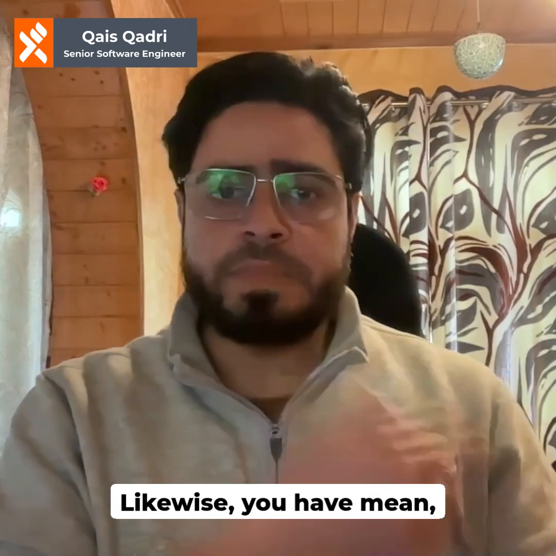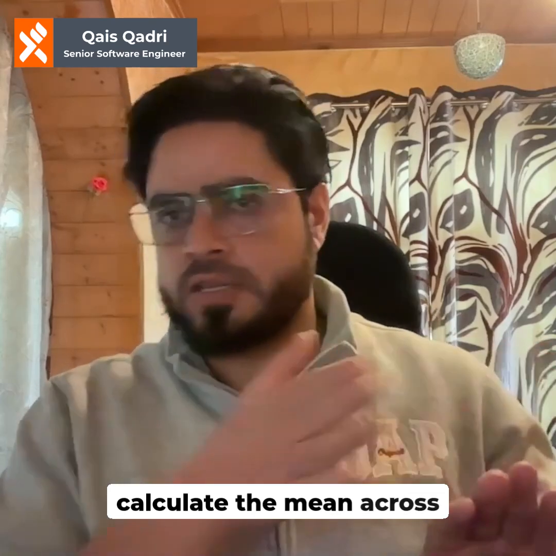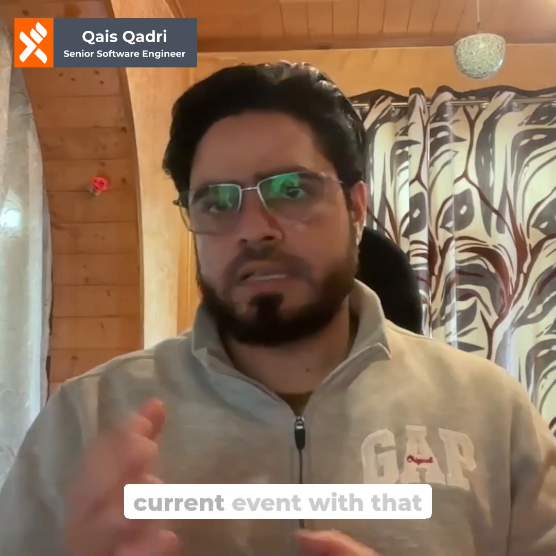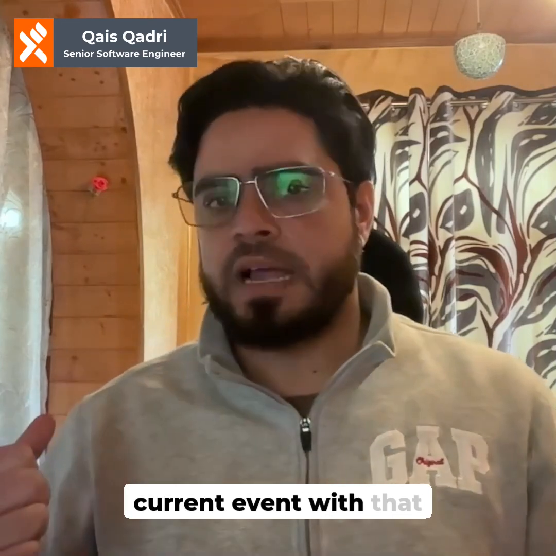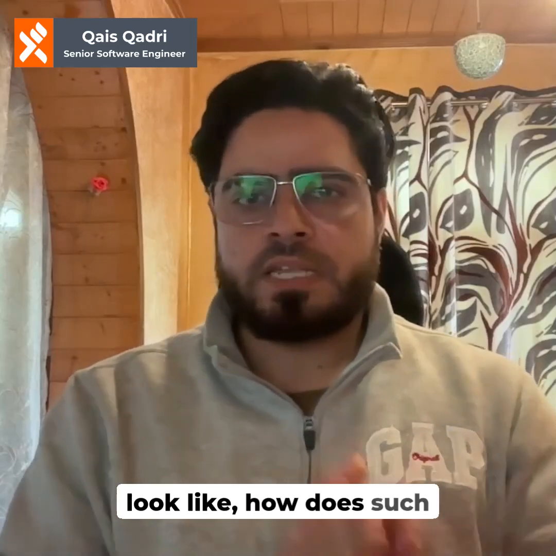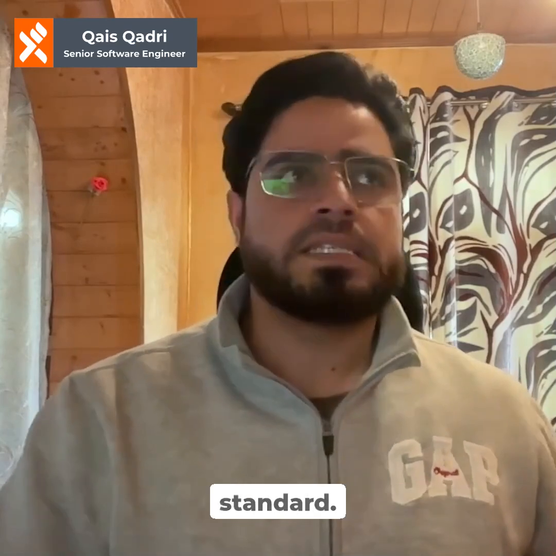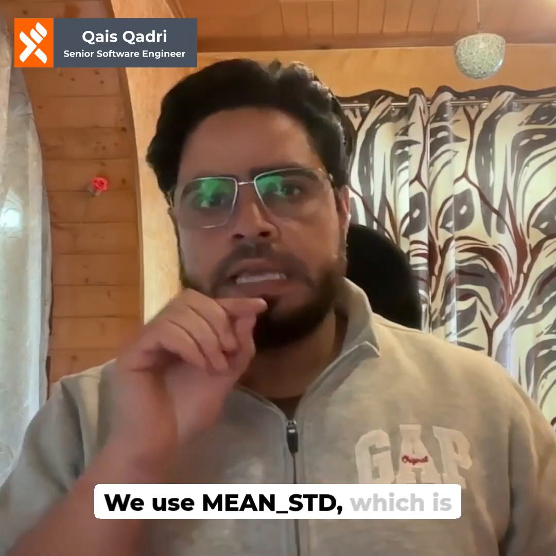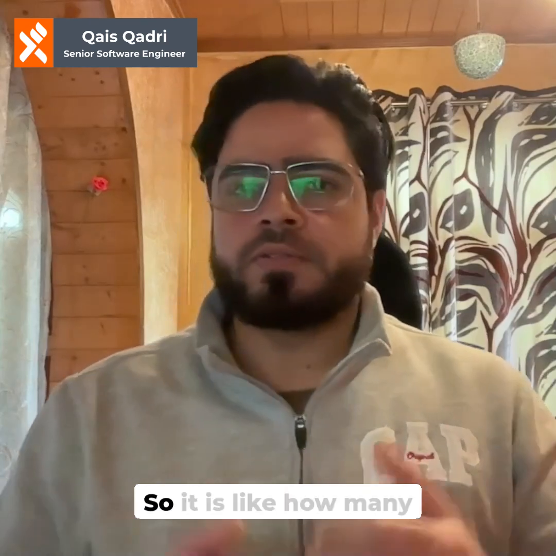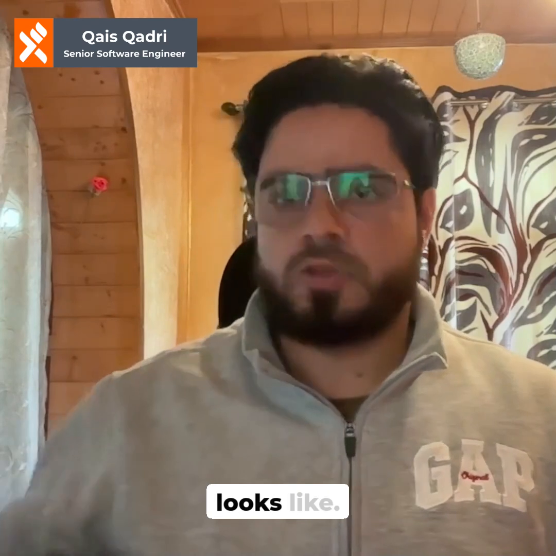Likewise, you have mean, where you want to calculate the mean across all the values that are present in the context window and compare the current event with that mean. So the question here would look like, how do such events usually look? Likewise, there is another which we call mean standard. We use MEAN_STD, which is basically a z-score calculation. So it is like how many standard deviations from the normal this event looks like.